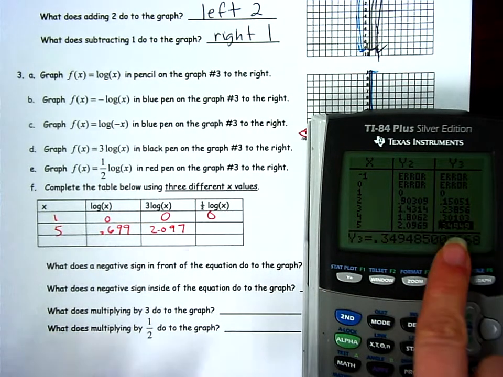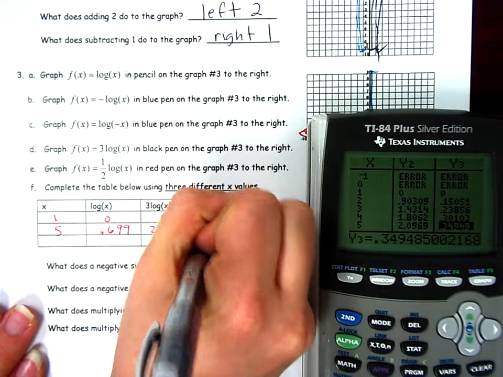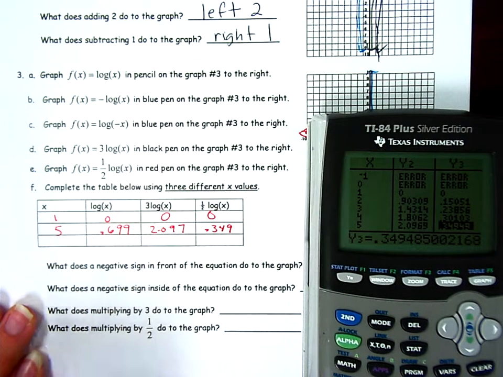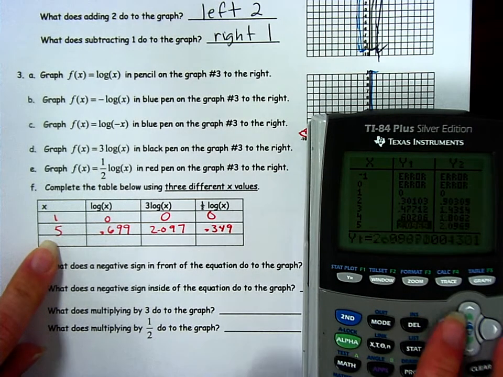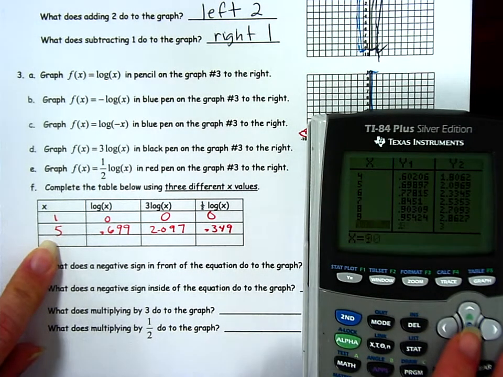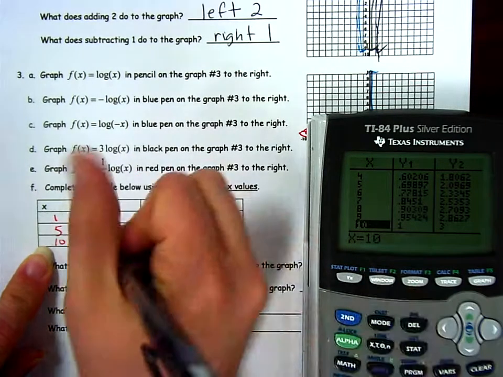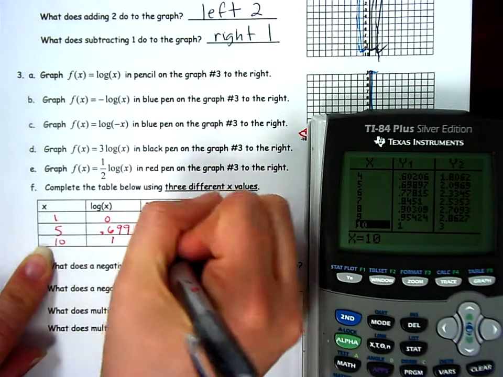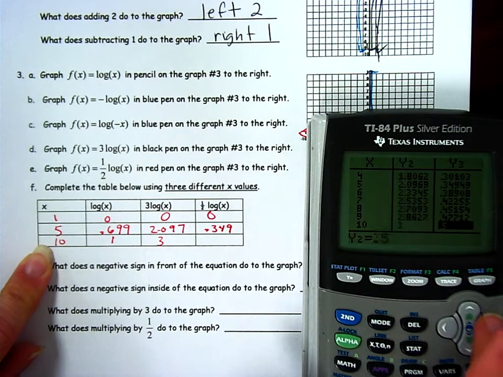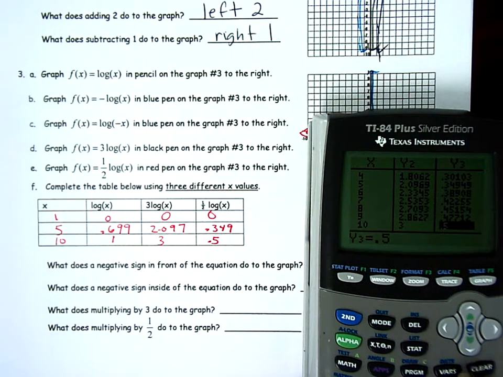And then just hitting the right arrow, to get my y3, which is my 1/2 log x, we have 0.349. Then finally I'm going to go down to an x value of 10. So we have the point (10, 1) for my first graph, y1, 3 for y2, and y3 is 0.5.